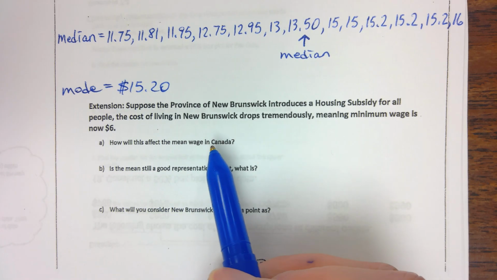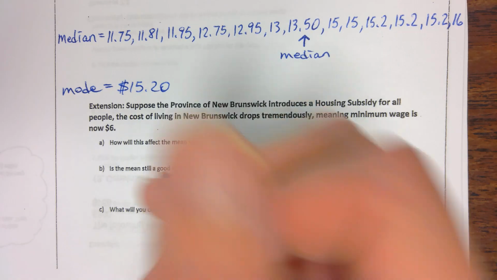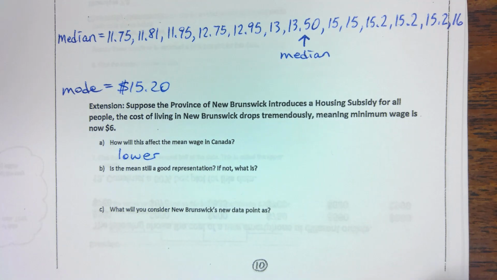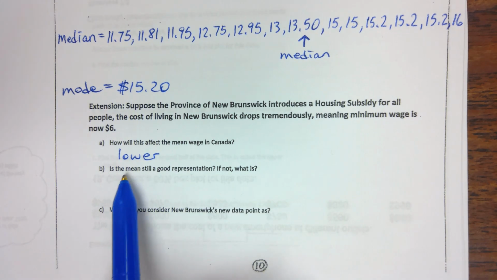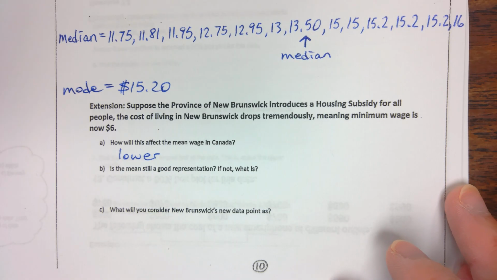If I lower the minimum wage, how will it affect the average? It will lower it as well, right? Because your sum is lower. Okay. If that's the case, is the mean still a good representation? If not, what would be a better representation? Okay. Casey?